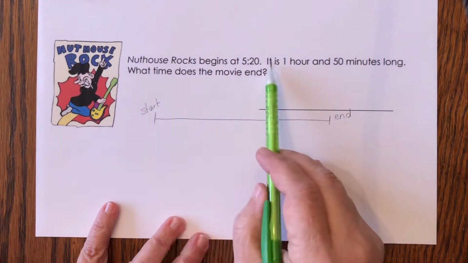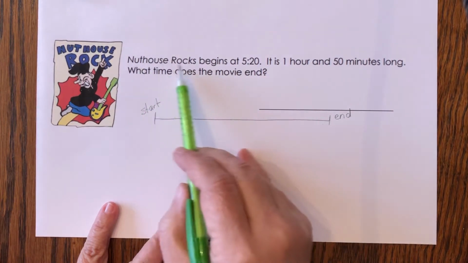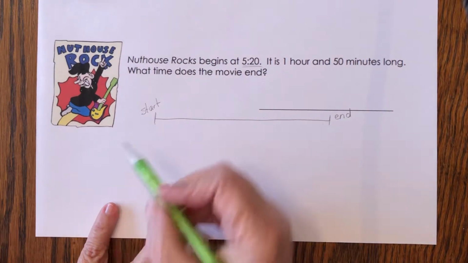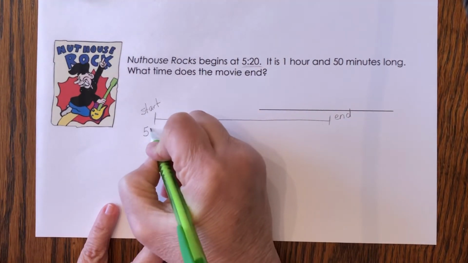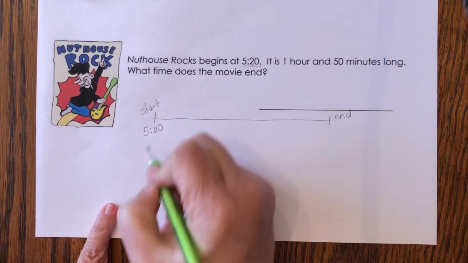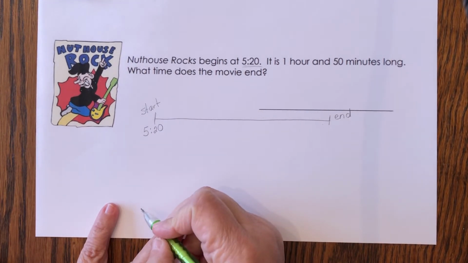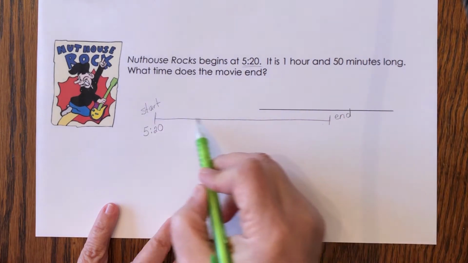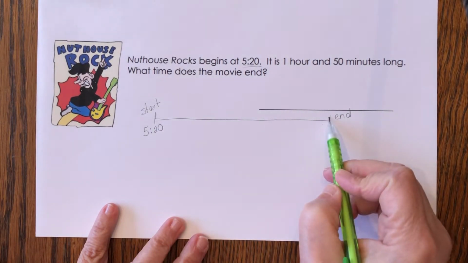Okay. Nuthouse Rock begins at 5:20. So that's our start time. 5:20. It's an hour and 50 minutes long. It lasts an hour and 50 minutes.